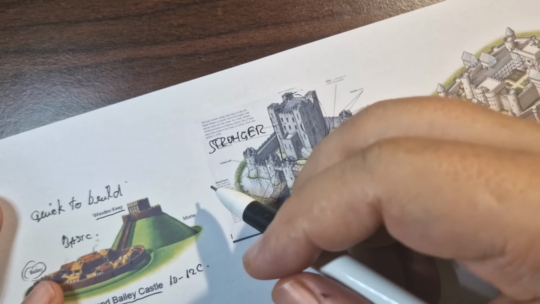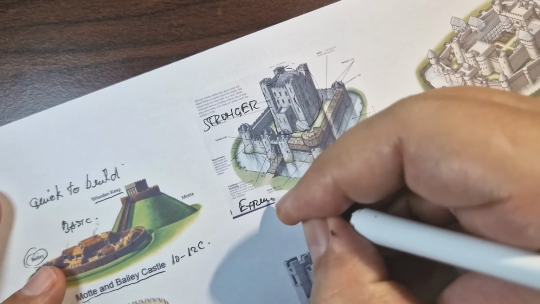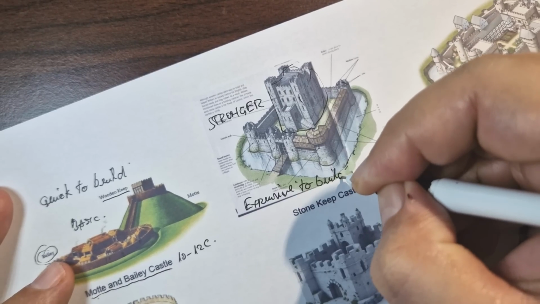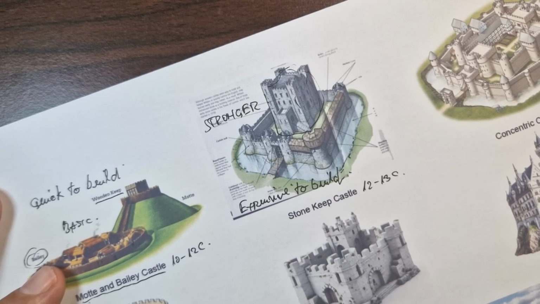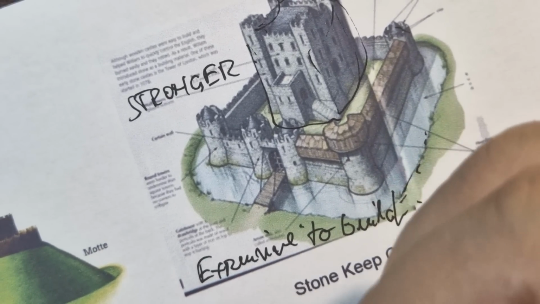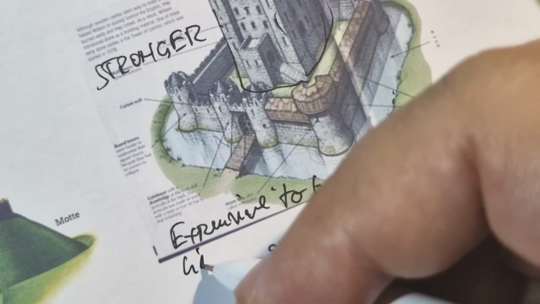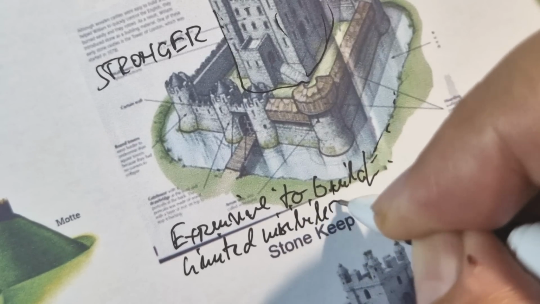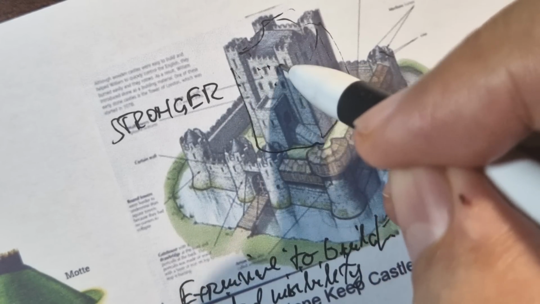One of the disadvantages is that they are expensive to build, and have limited visibility due to the small windows, like we can see here.